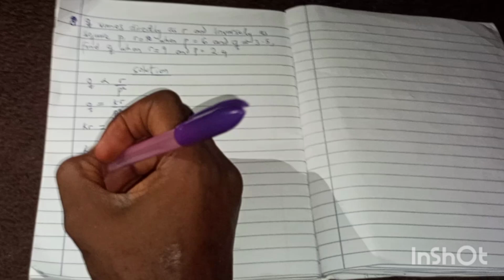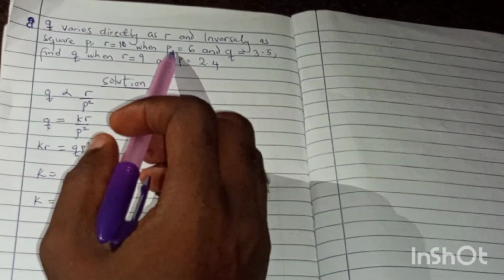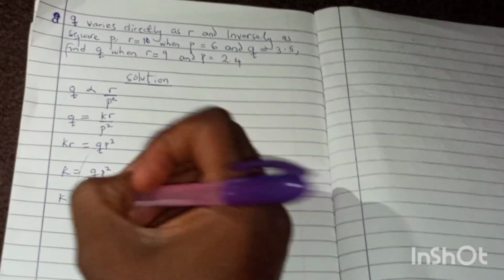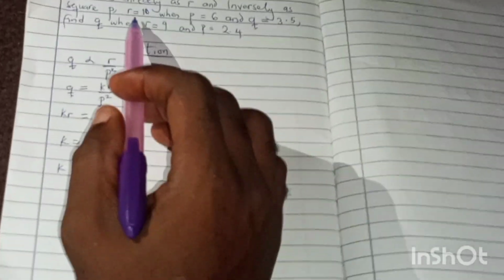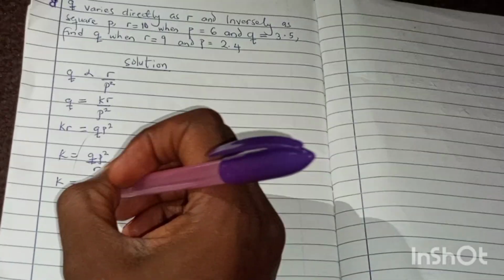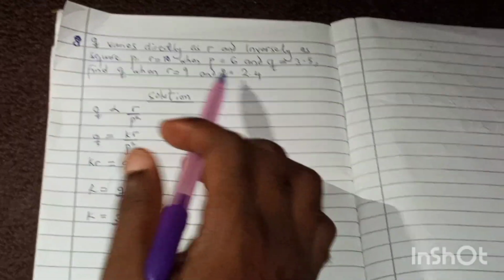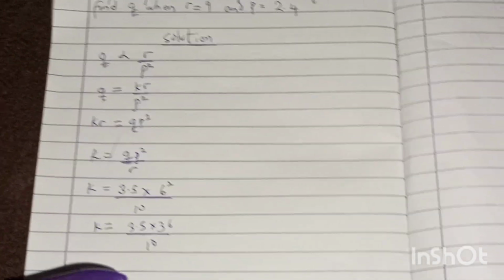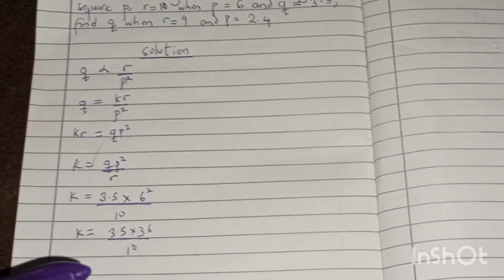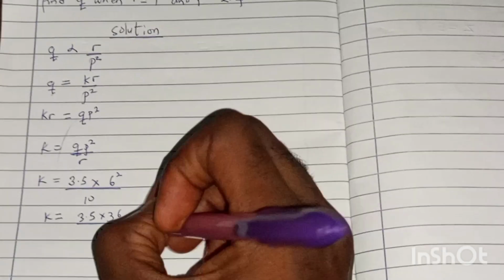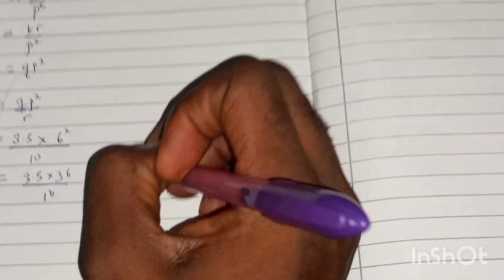r is 10, p is 6, and q is 3.5. So there's 3.5 as q times p squared, which is 6 squared, all over r, which is 10. So putting this in the calculator, we're going to get 3.5 times 36 all over 10. So 3.5 times 36 equals 126. 126 over 10, that's going to be 12.6. Okay, so that's the k.